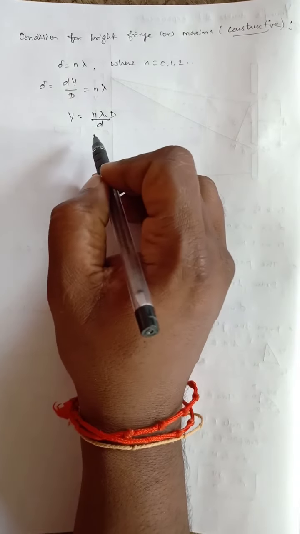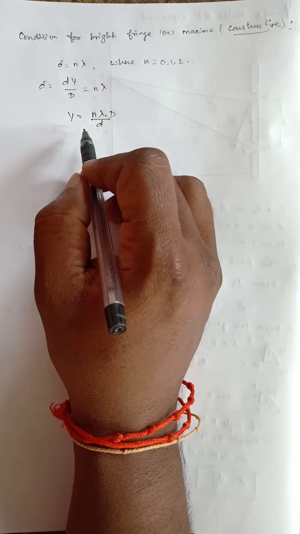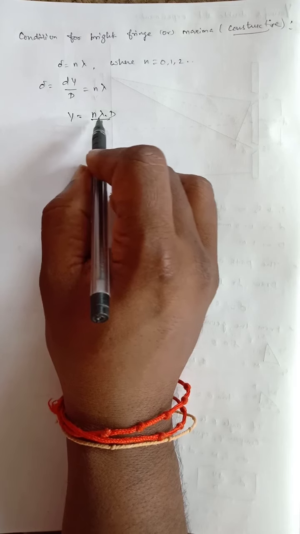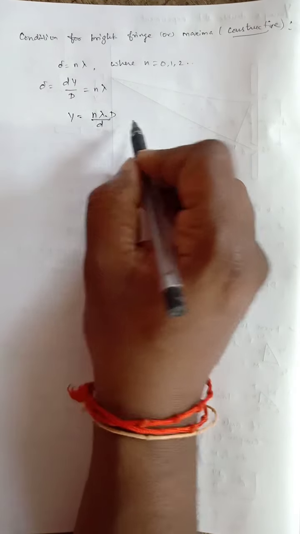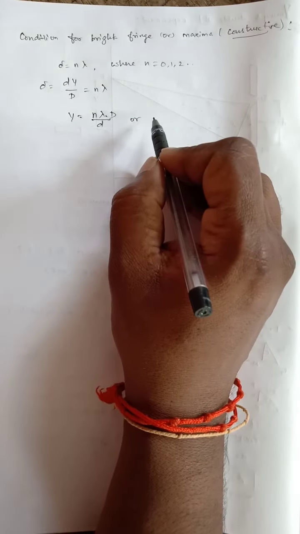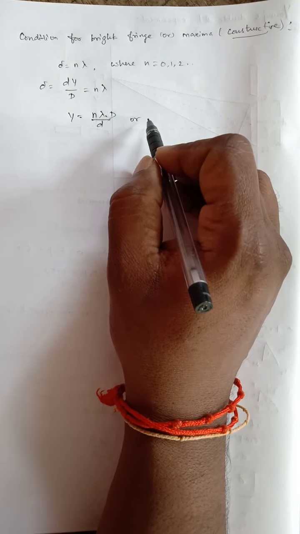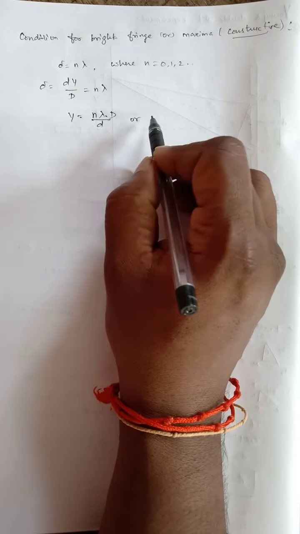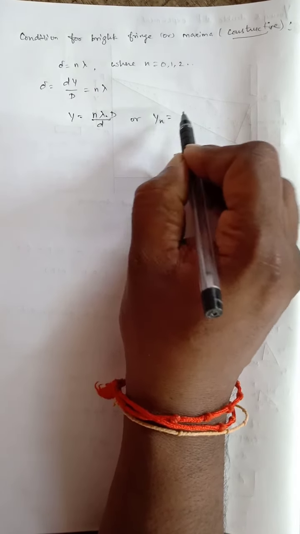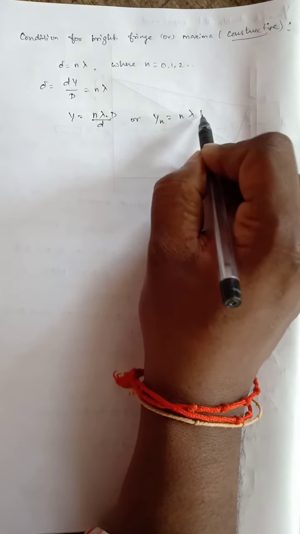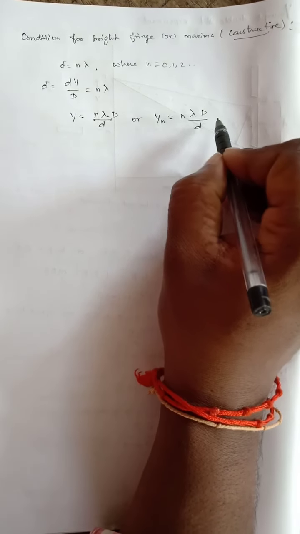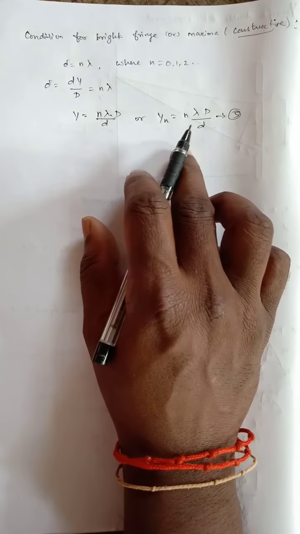So this is the formula: y is the displacement on the screen, equal to n lambda capital D by small d. Suppose for the first position we put y1, for the second y2, like that. So for the nth position we put y_n is equal to n lambda D by small d. That is equation number 5. This is the condition for the bright fringes.